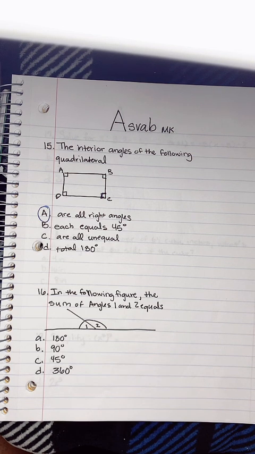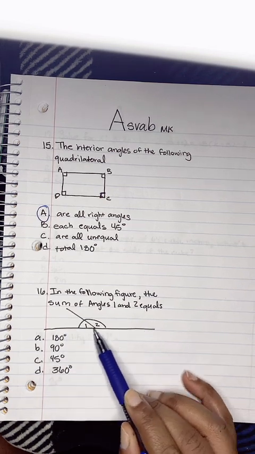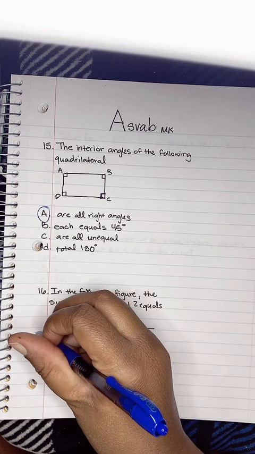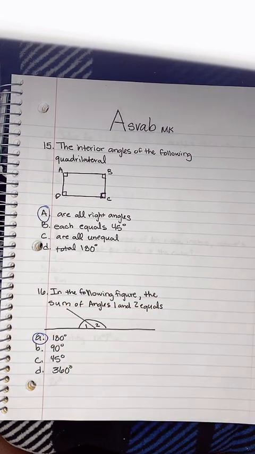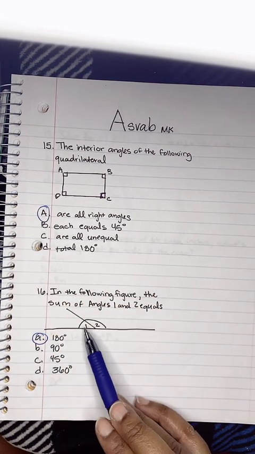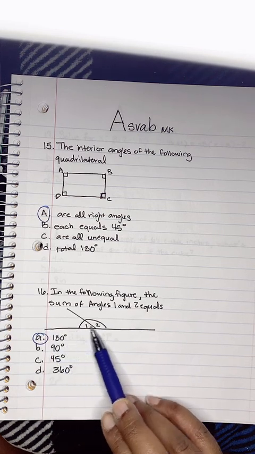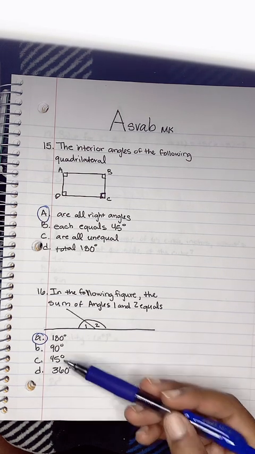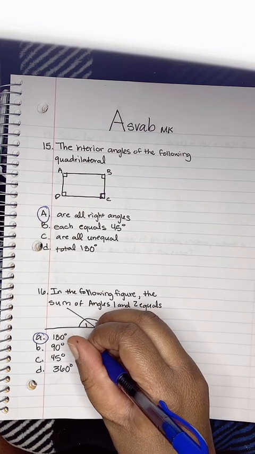B, C, C. Ooh, we kind of all over the place with this one. A. All right. So whenever you see a straight line, it is 180. That's a theorem from geometry. This angle plus this angle, a straight angle always equals 180, you guys. So it is 180. If it was 90, it would look like this.